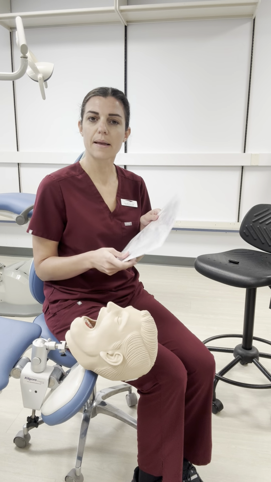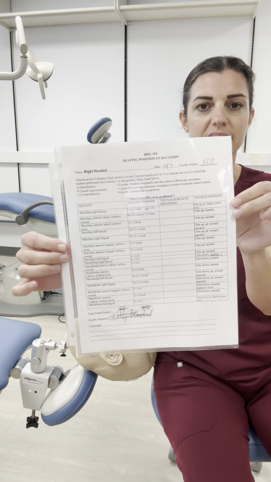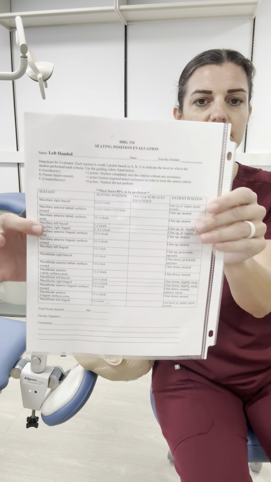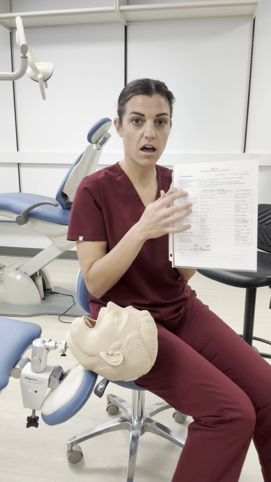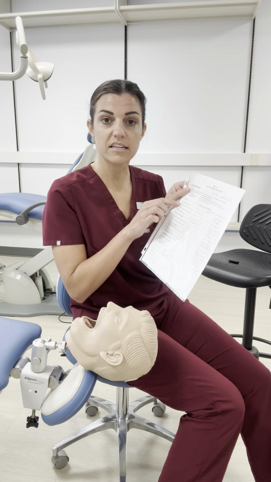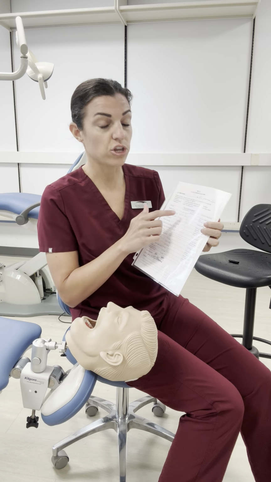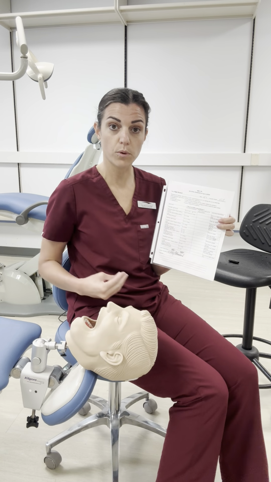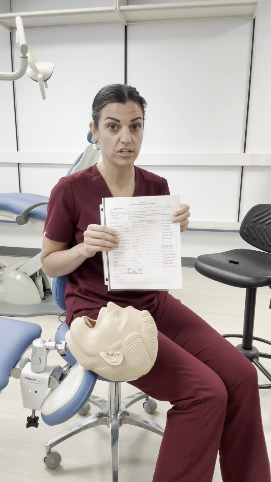Okay, this is the seating positioning evaluation. As you can see here, we've got a right-handed side and then a left-handed side, okay? On the left side of the column here, there is sextant, so that's the area that you're going to be working on, okay? And then your seating position, the position that you will be seated in, and then the patient position, how the patient should be positioned, okay?